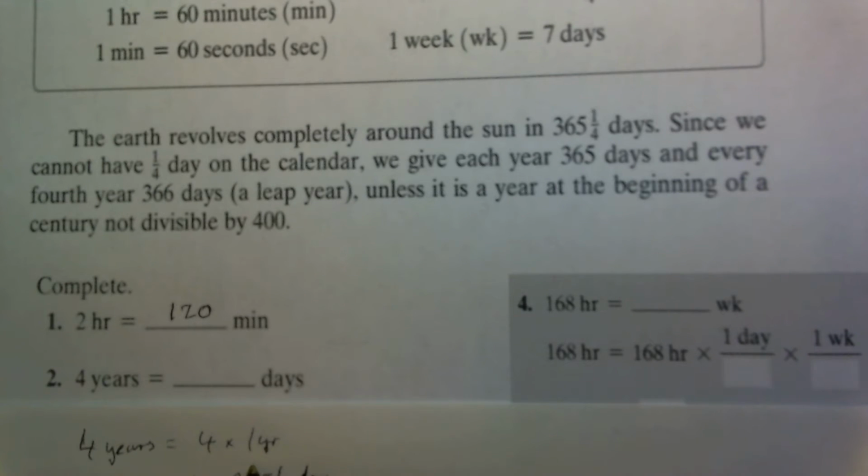So here we are converting the mixed numeral into one fraction. And it's also, of course, days.